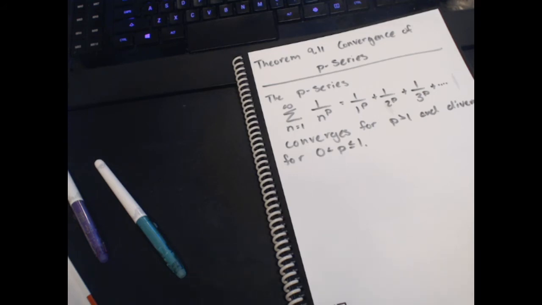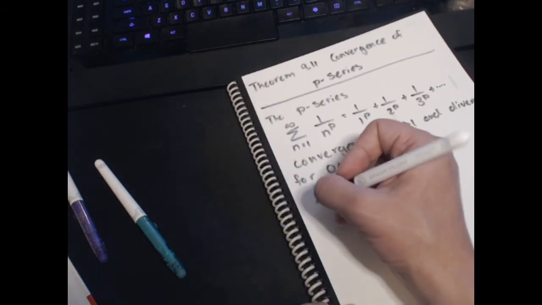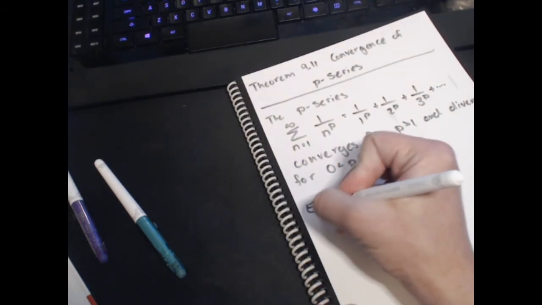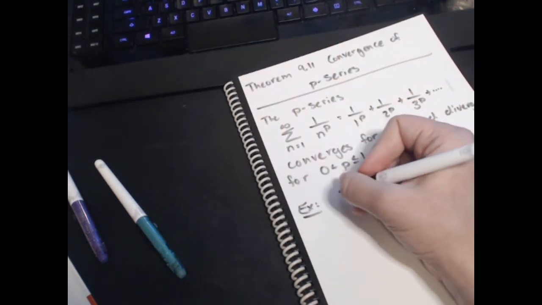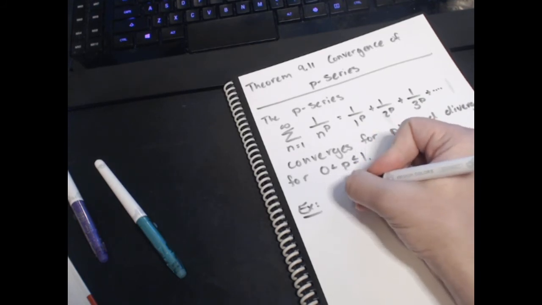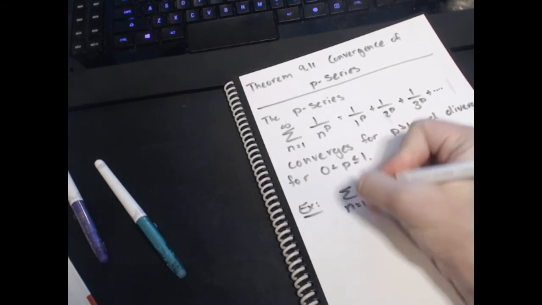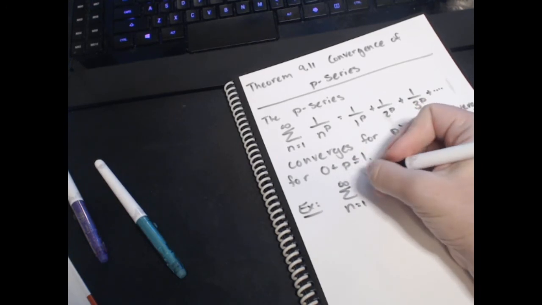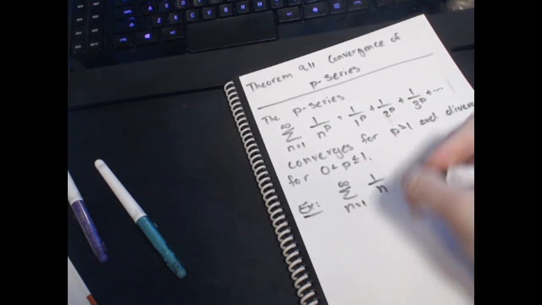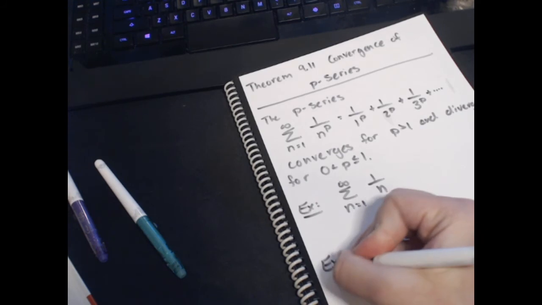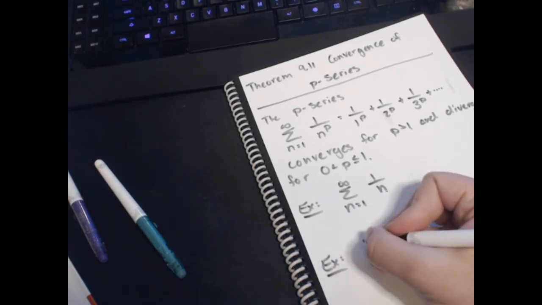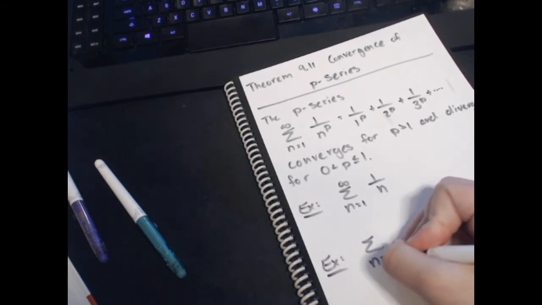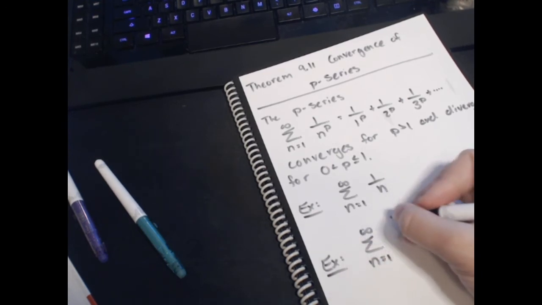They talk about this example: the summation n equals 1 to infinity of 1 over n, and then they do the example of the summation n equals 1 to infinity of 1 over n squared.